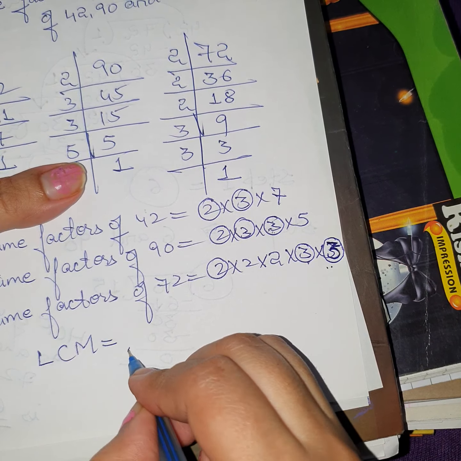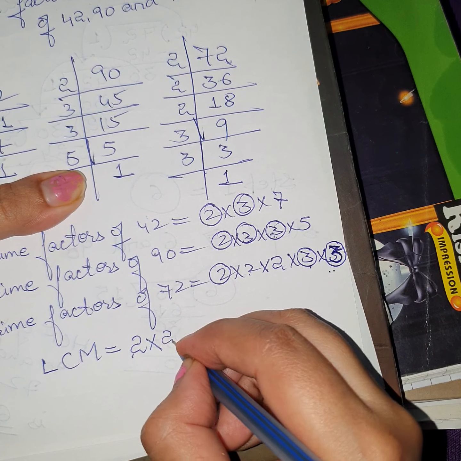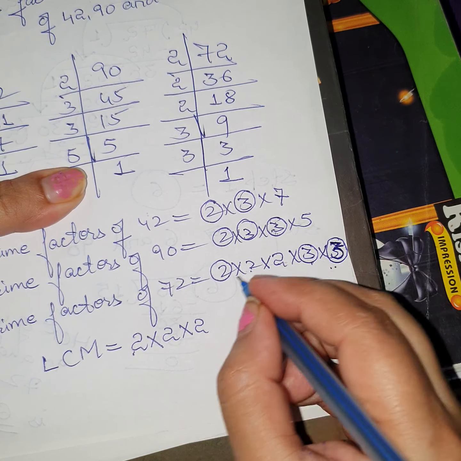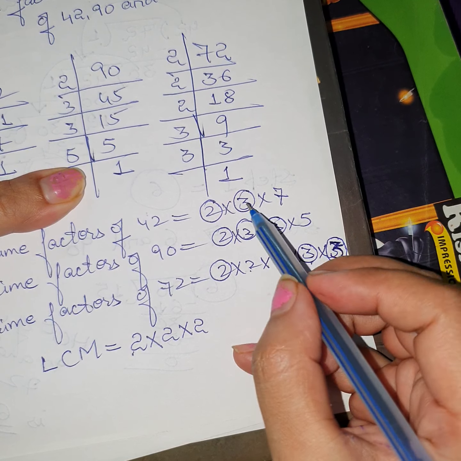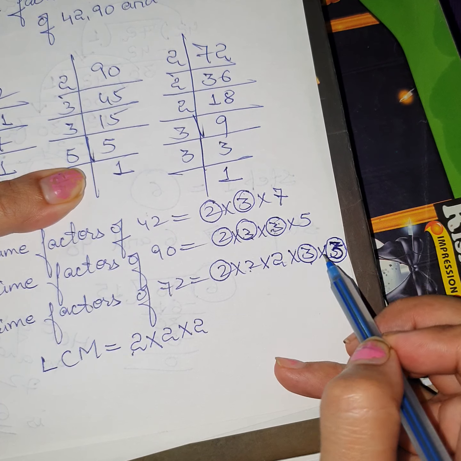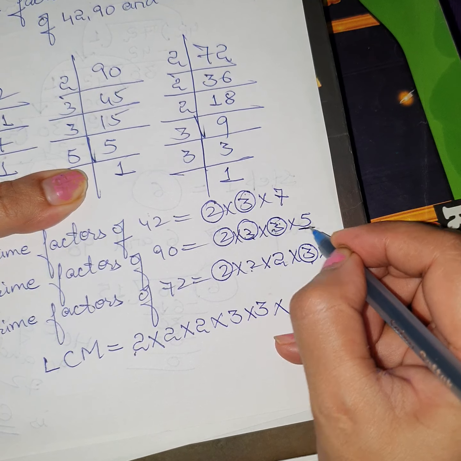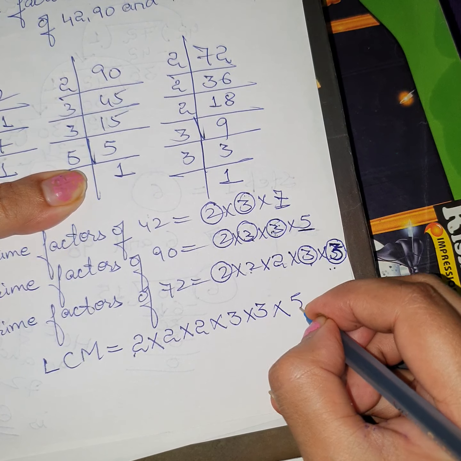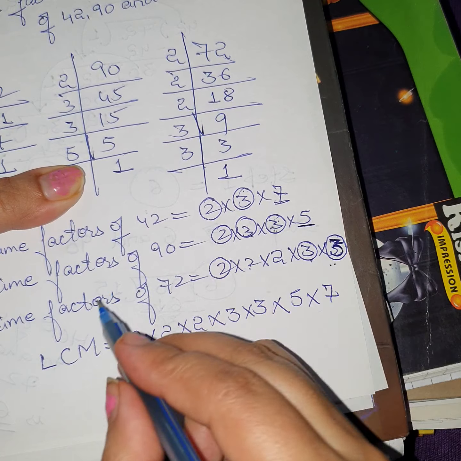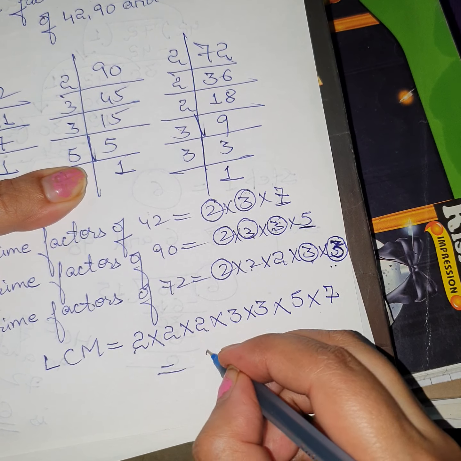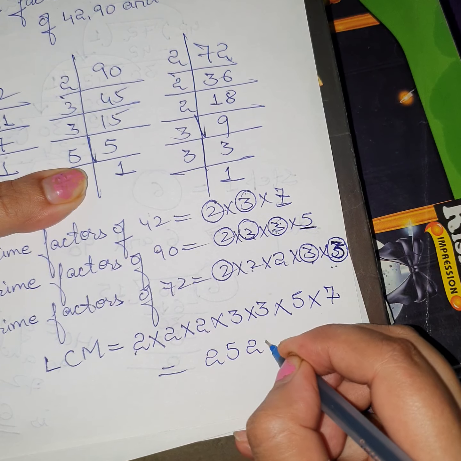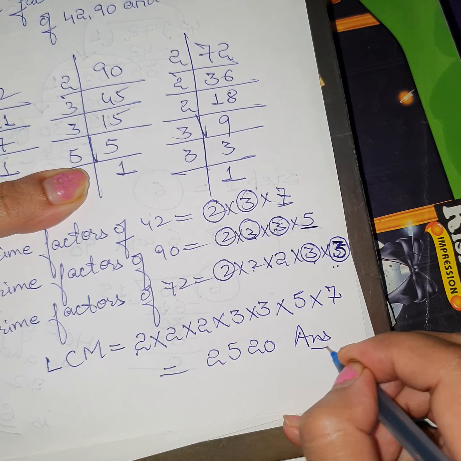So the first circled number is 2. After that we have 2 more 2s. So that also we will write, uncircled 2 and 2. These two I have written here. Then 3 and 3. Both the 3s are circled. So we will write 3 two times, 3 into 3. And then finally we will write the uncircled 5 and uncircled 7. So 5 into 7. Now multiply all these numbers, and after multiplying you will get 2520 as your answer.